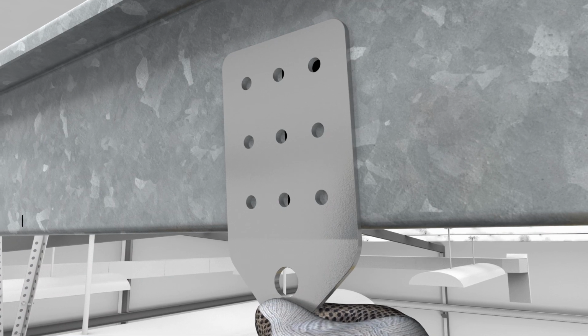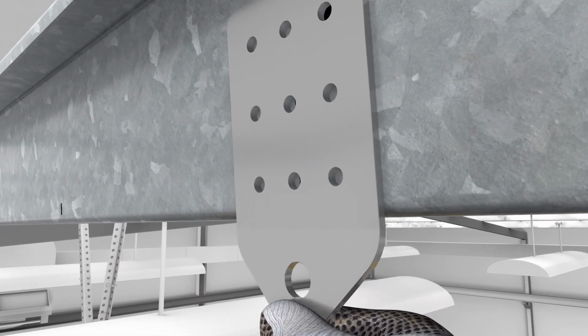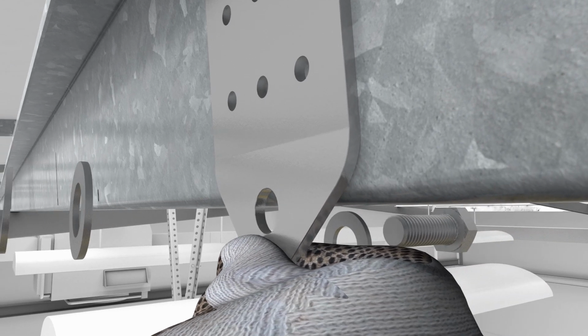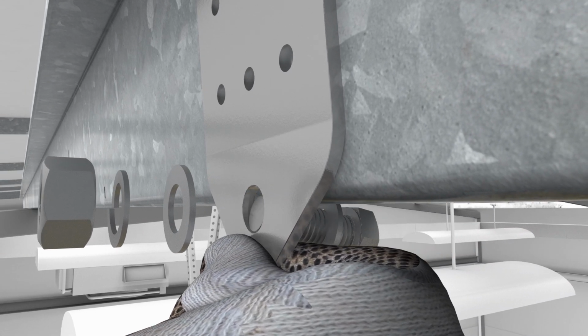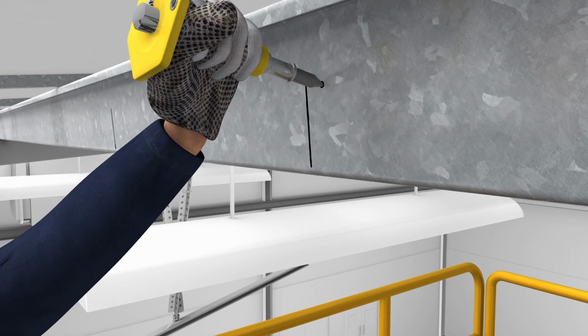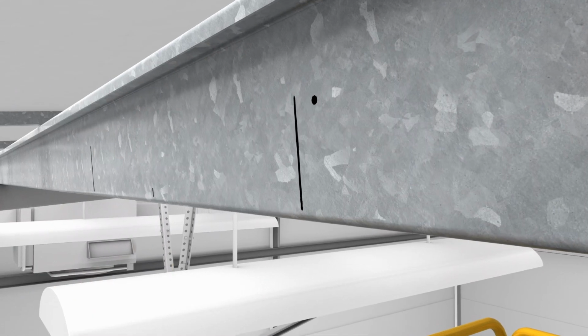If the perpendicular purlin bracket is positioned with the bend above the underside of the purlin, there is a risk of being unable to insert the M16 hanger link arm bolt assembly. Using a center punch, set the position of the hole in preparation for drilling.